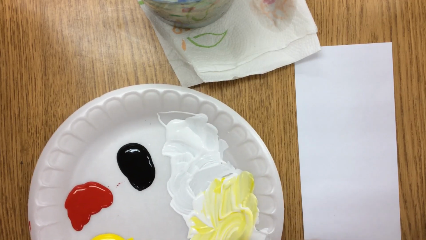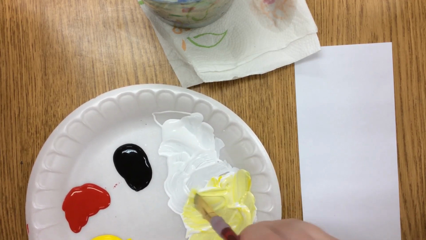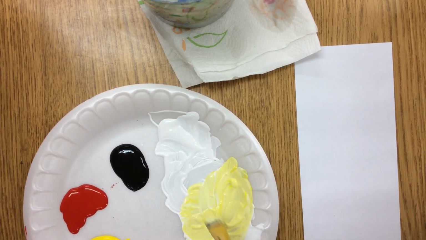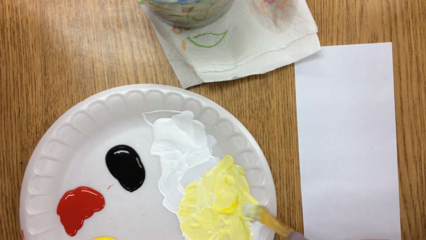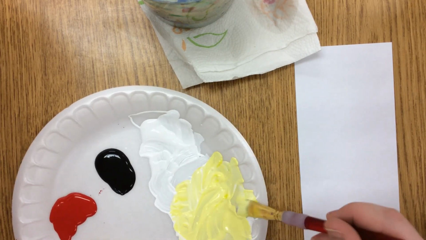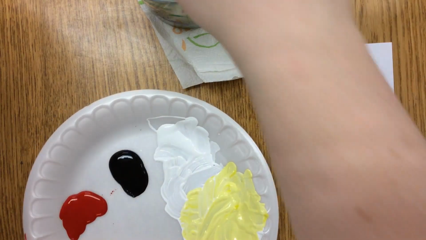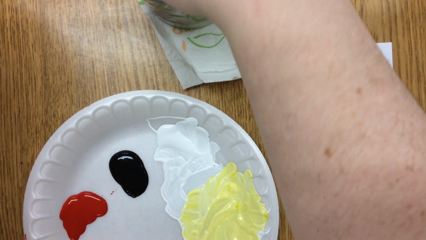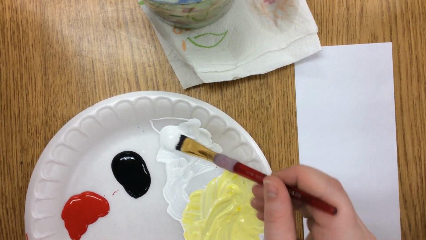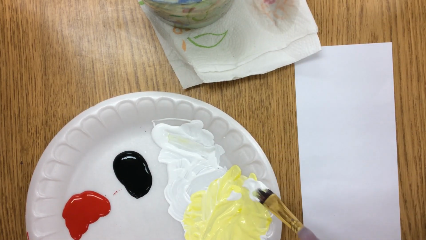Okay, to me that's already a good amount of yellow. It might even be more than I need. I might end up adding more white. You can see how very quickly that white changed colors, even though I added a very light color to it. Okay, so I added in my yellow. Now I'm going to rinse my brush again. And I think I might even go ahead and add more white because I know I'm going to need it.